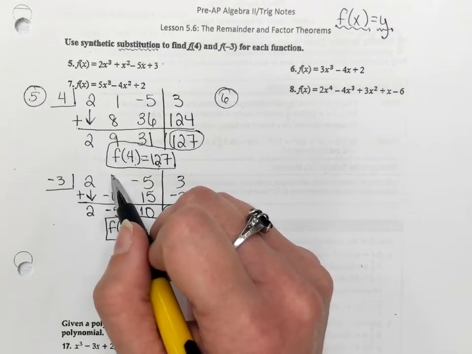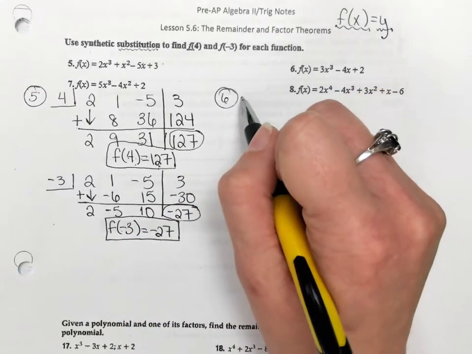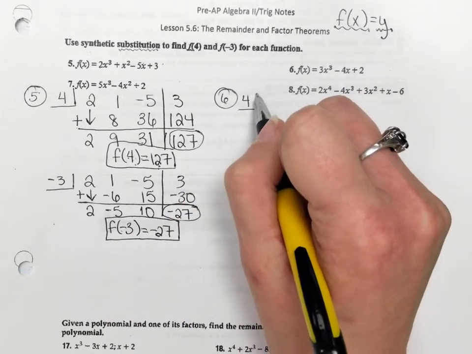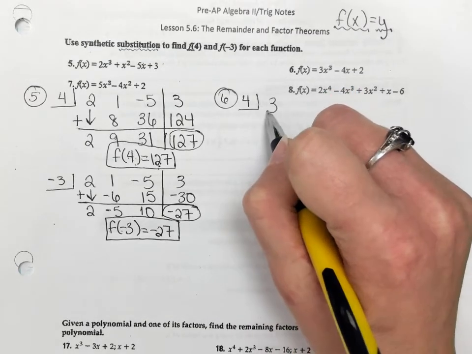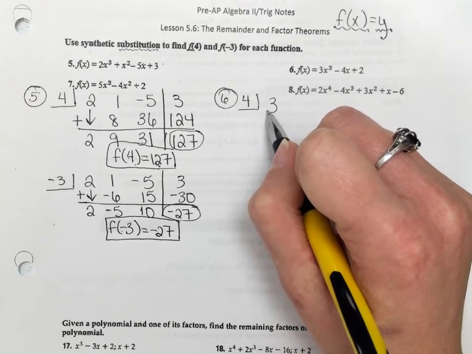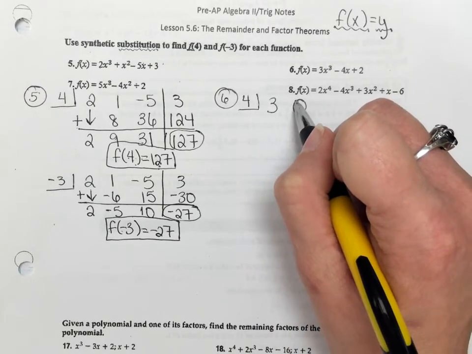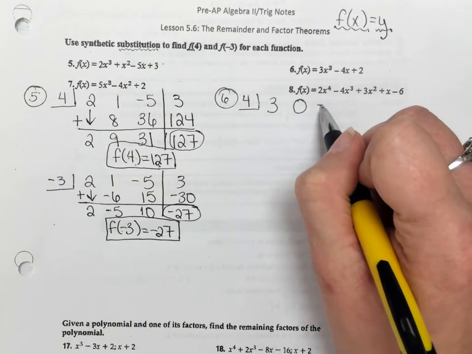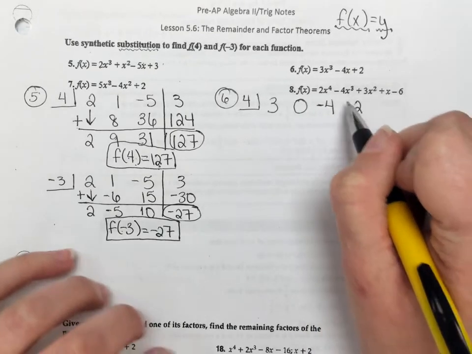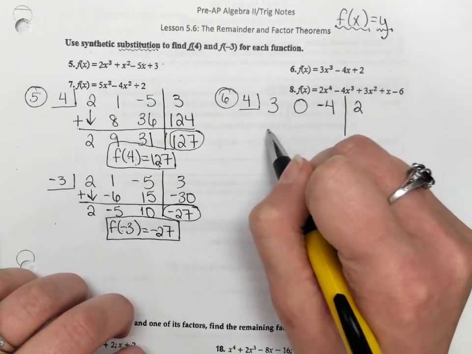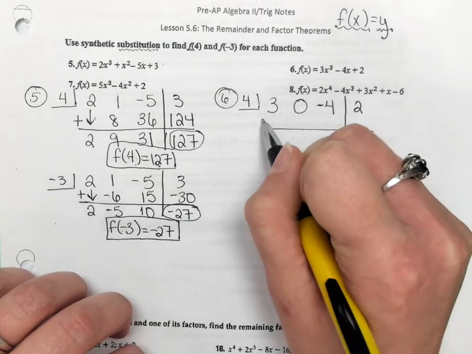All right. What about 6? What are you missing on 6? You're missing an x squared, right? We're still plugging in 4, so we're putting it in the little box. And now I'm going to put 3 for x cubed, but I don't have an x squared, so I'm going to put a 0. What's my x to the 1? -4, and what's my constant? 2. Those were the only 2 things that y'all were weak on your quiz. Other than that, y'all did absolutely phenomenal on those quizzes.